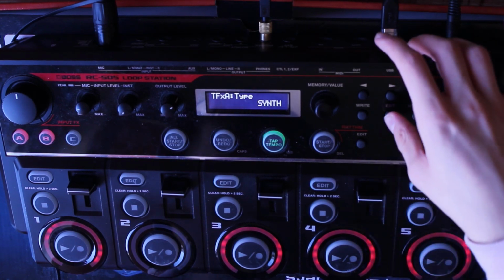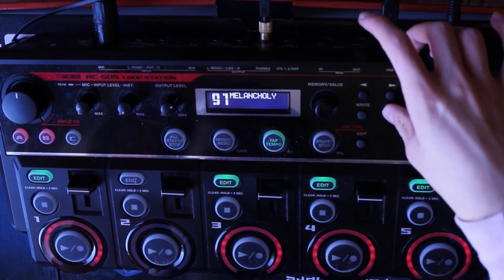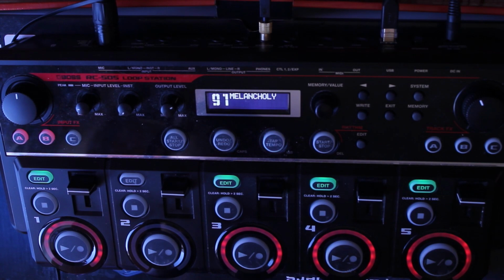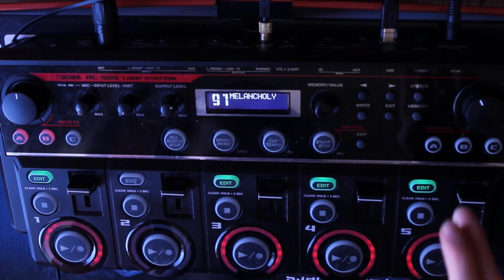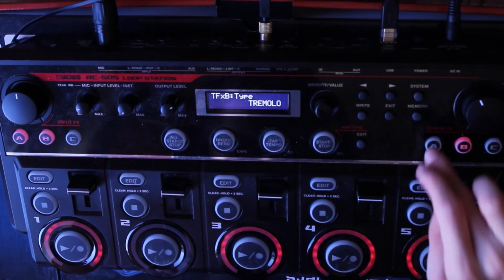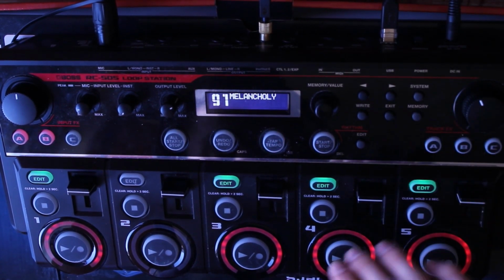Okay guys, so the second drop is going of putting here some vocals. We are going to enable first the tremolo and then the synth. So let's do it.